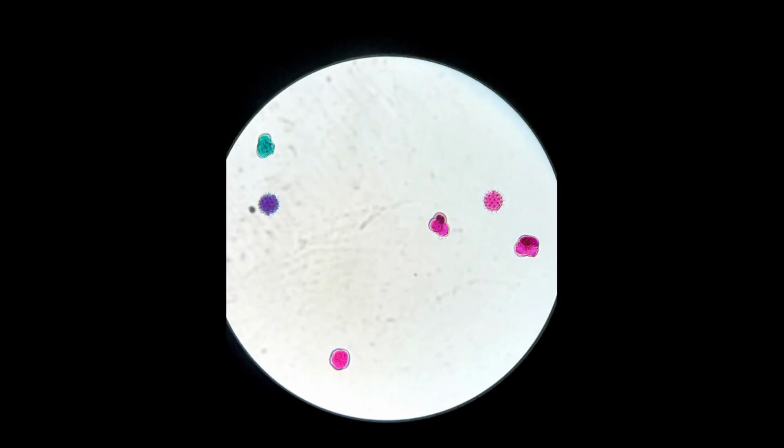Here is the view of some different pollen grains. Remember, pollen from insect-pollinated plants are typically sticky or spiky to stick to insects, while pollen from wind-pollinated plants are smooth and light so that they can easily be carried by the wind. So taking a look at these, choose which is which and make sure to draw one of each on your handout.